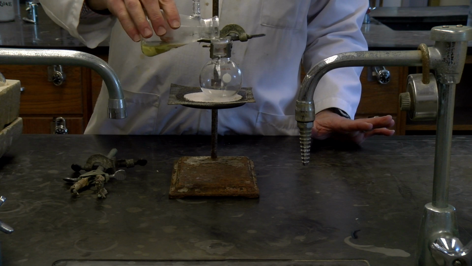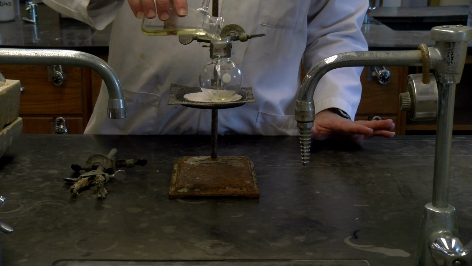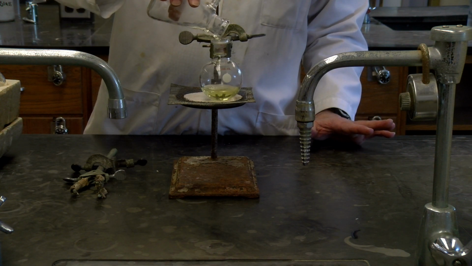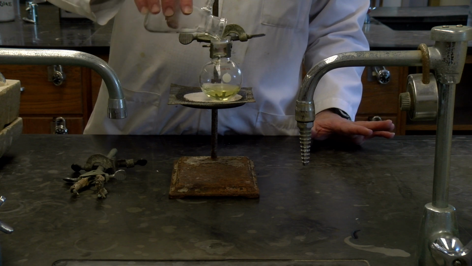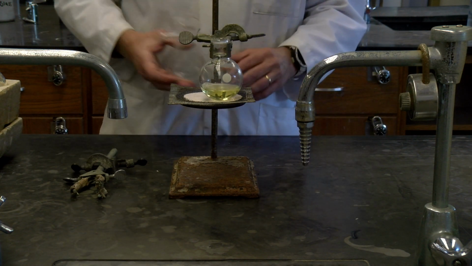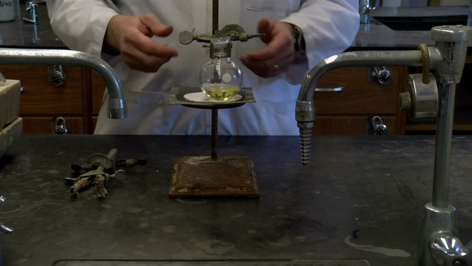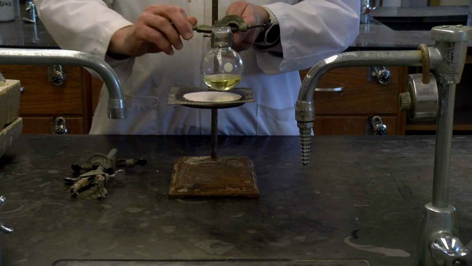So we add it into here. We're going to leave a little room there left, and we're going to put a heating mantle under it. We'll get started for now.